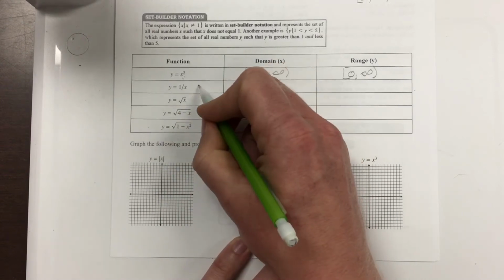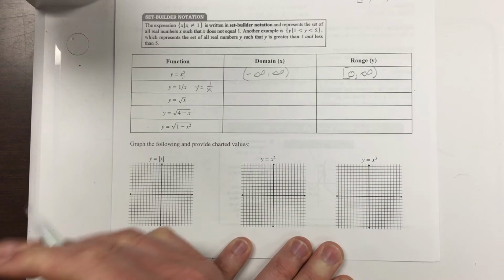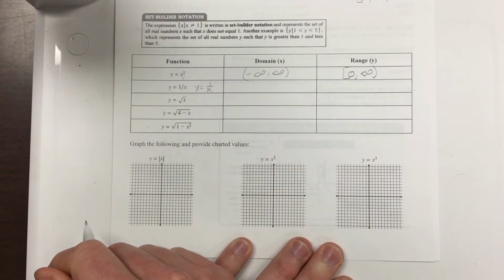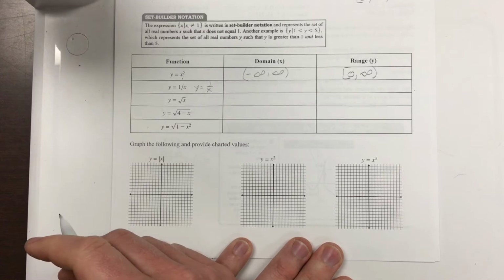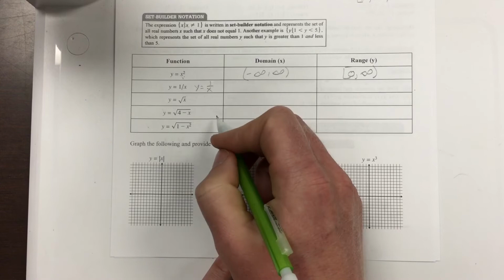This is actually y equals 1 over x. It looks like so, meaning you're dividing by x. So you just need to think to yourself, what's the only number that we can't divide by? Well, that's 0. So any other number I plug in is still good. Like I'm going to get some sort of a range value.